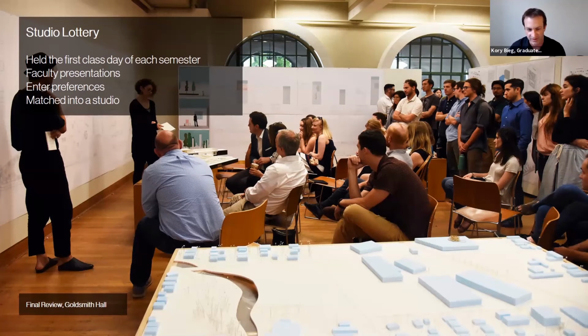So the vertical sequence runs in much the same way as the advanced sequence. You have a studio lottery, which is held the first day of class of each semester. Everyone who's teaching in that vertical sequence does a presentation on the topic of their studio. You would then rank and enter your preferences of your first choice, second choice, third choice, and then we match students with the studios of their preference. I think typically 70% receive their first choice, and if not their first choice, their second choice.